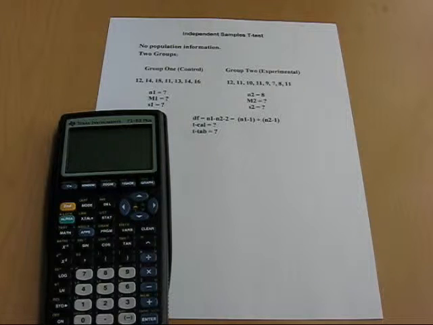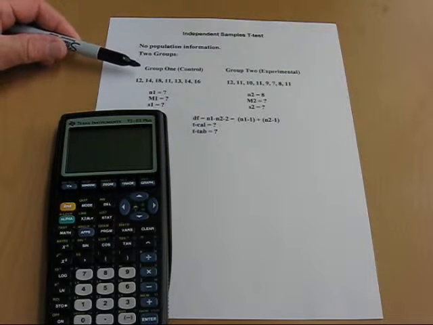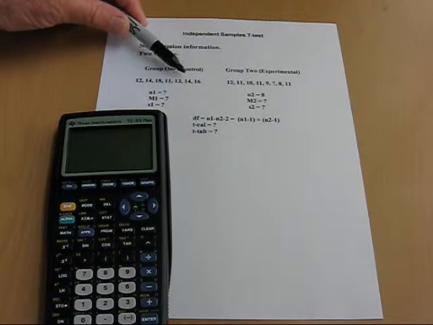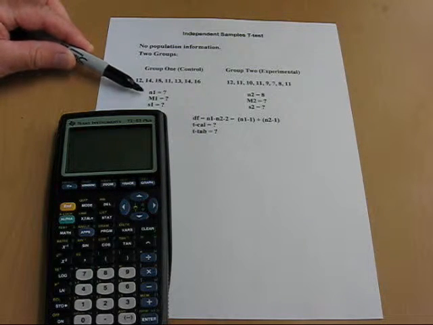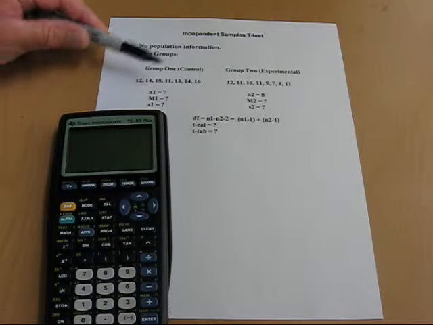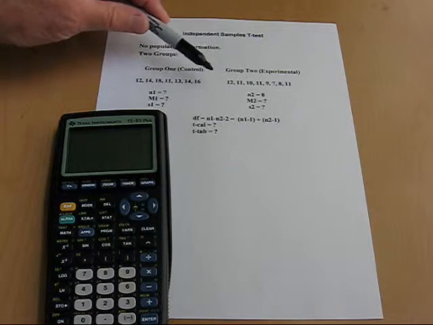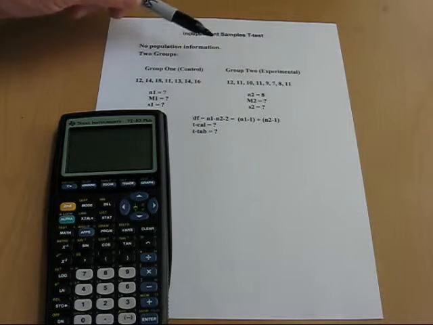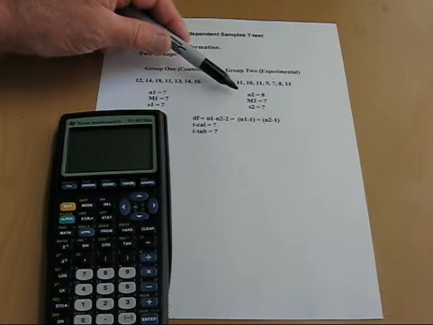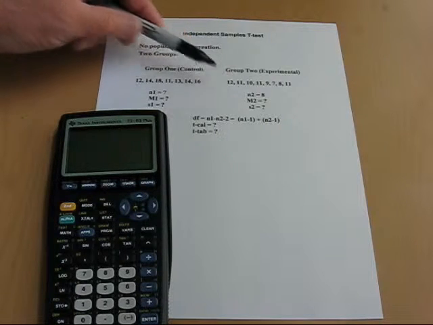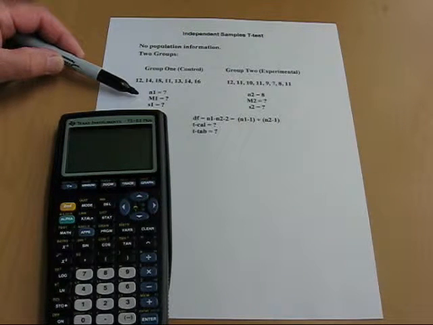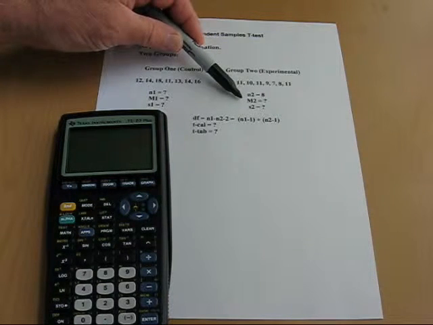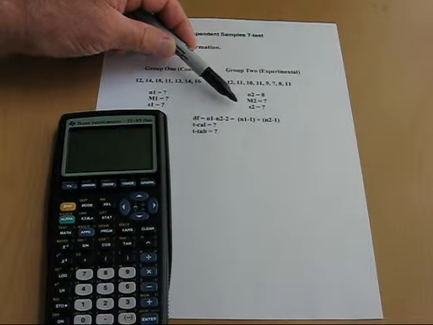As you can see here, I have group 1, the control group, with scores of 12, 14, 18, 11, 13, 14, 17, which means the n for group 1 is equal to 7. Group 2 also has a set of scores: 12, 11, 10, 11, 9, 7, 8, 11, and you can see the number of subjects in group 2, n2, is equal to 8. We then need to calculate the mean and standard deviation for group 1, and the mean and standard deviation for group 2.